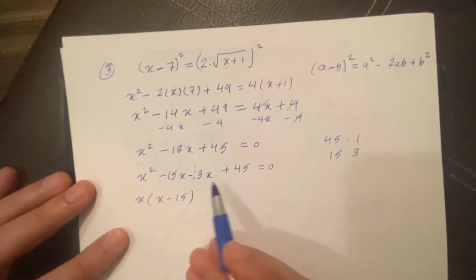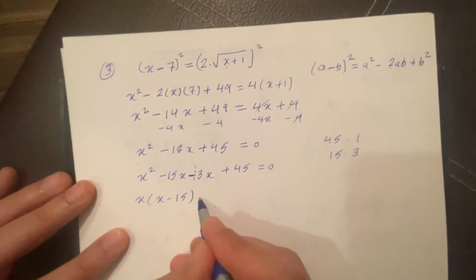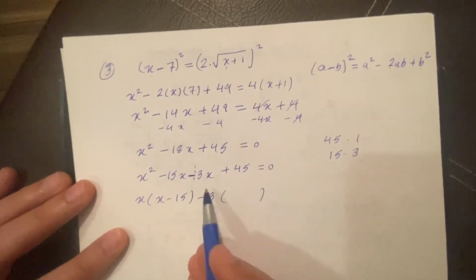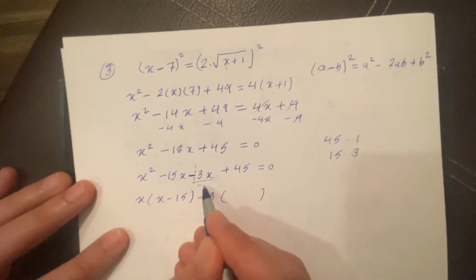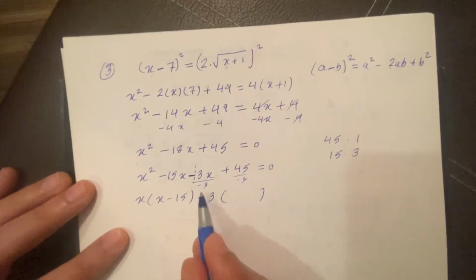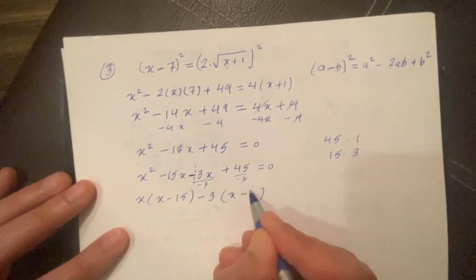And from these two, since we have a minus here, we need to include that as well, so we can factor out negative 3. To find the remaining terms, we just divide by negative 3. So the first one is just x, and the second one is negative 15.